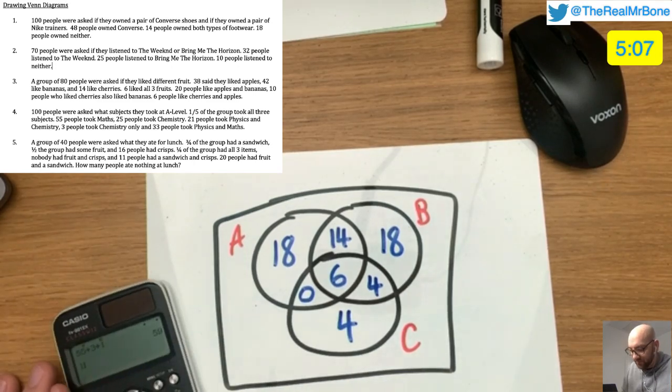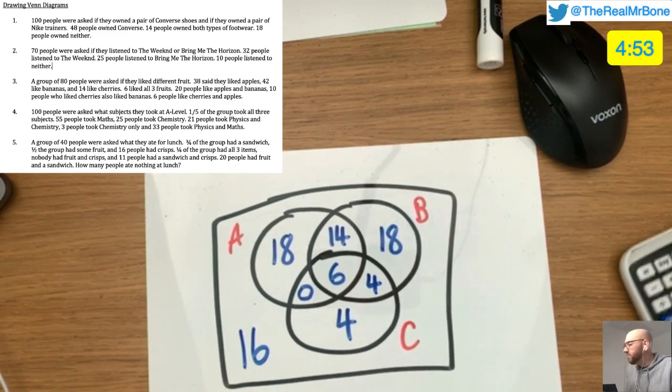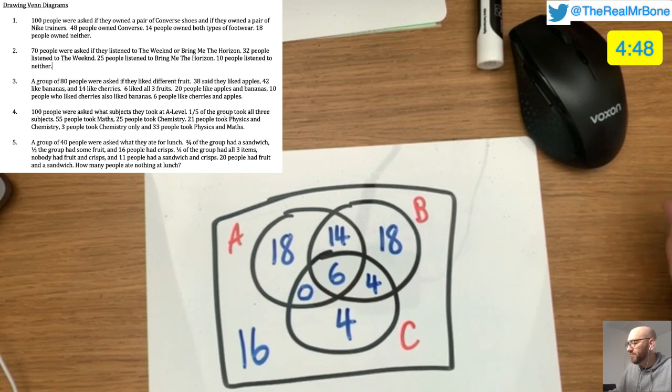If we add these numbers up, we get 64. There were 80 people altogether. Means we're missing 16. That would be question 3.